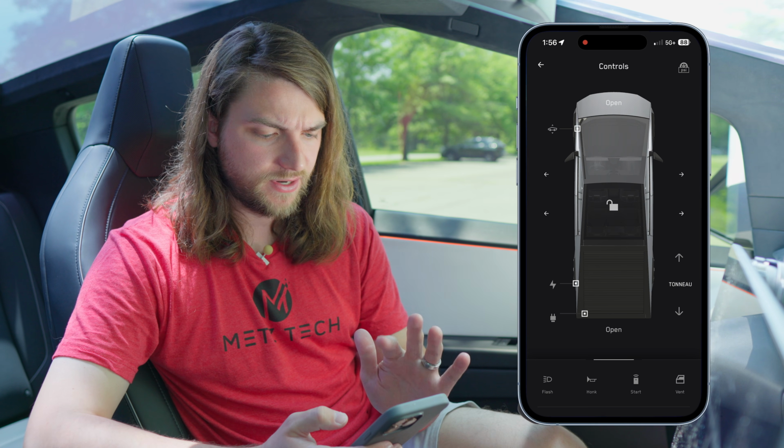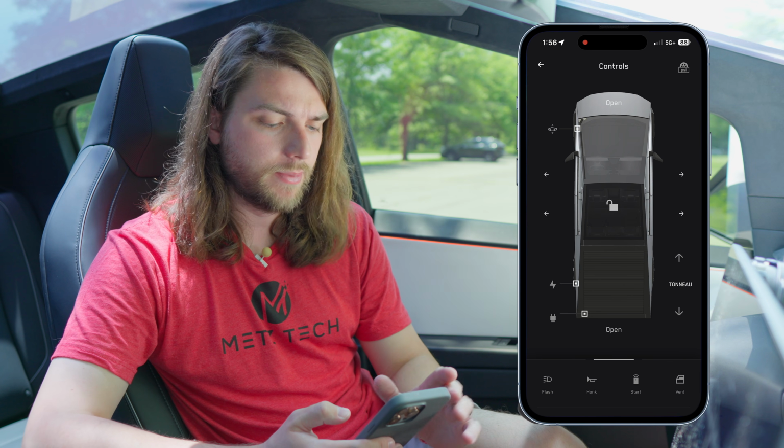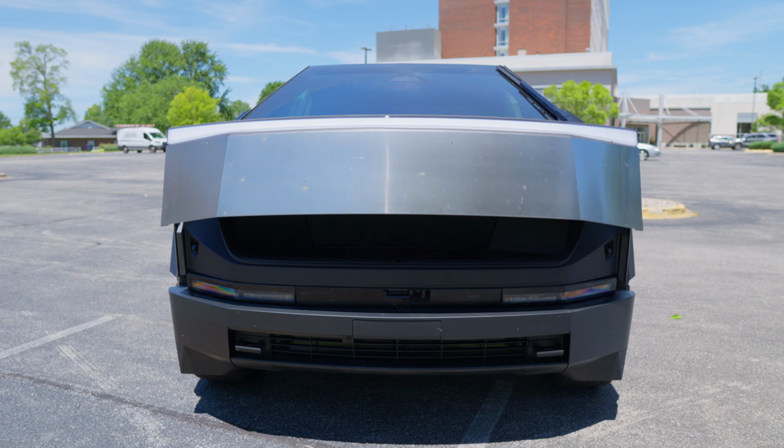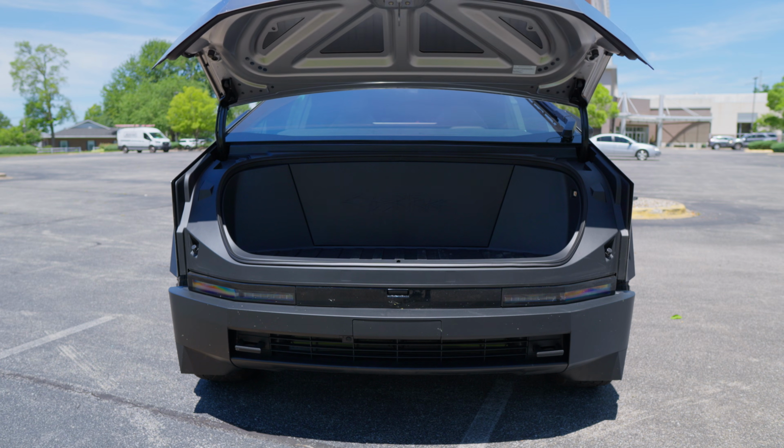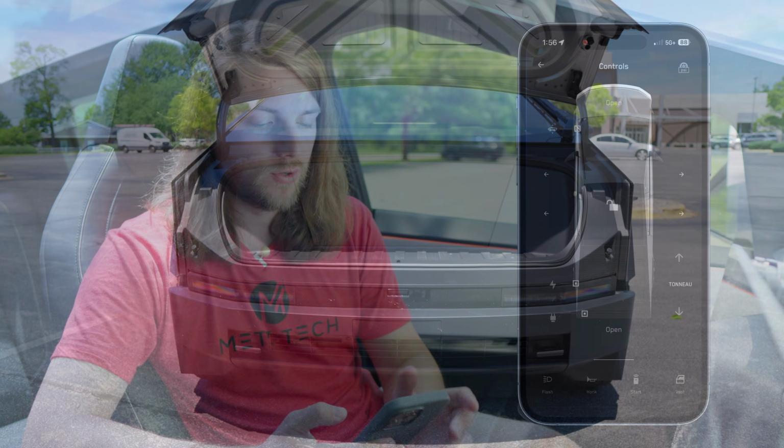Let's see, 1, 2, 3, 7, 8 things, really, 9 maybe, that you can do. So you can open your frunk really quickly there. And this is a powered frunk on the Cybertruck, obviously, so we can open and close that, which is great.